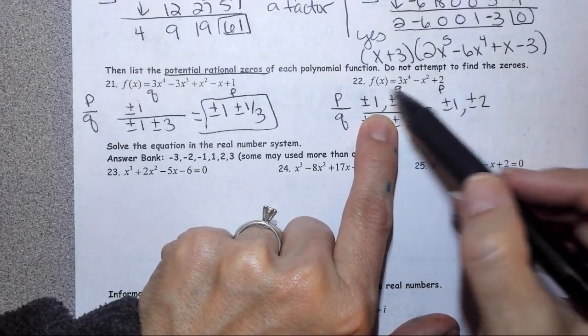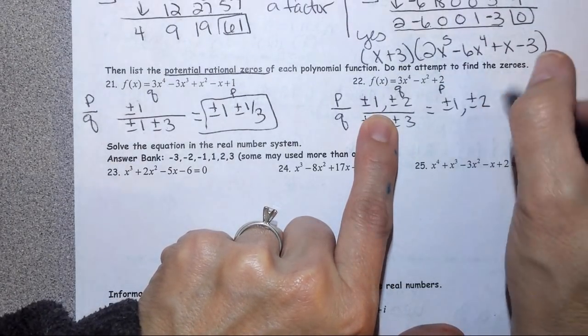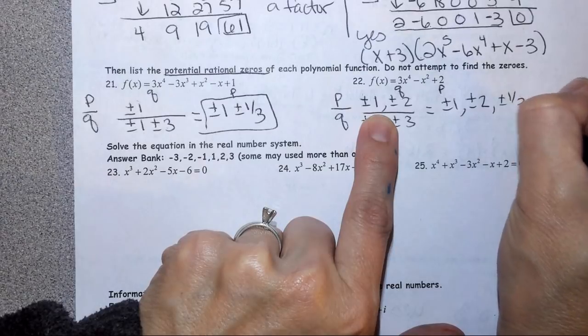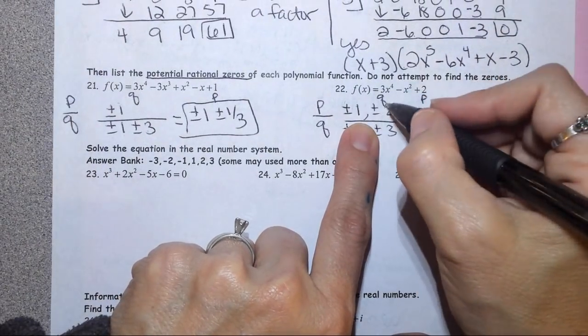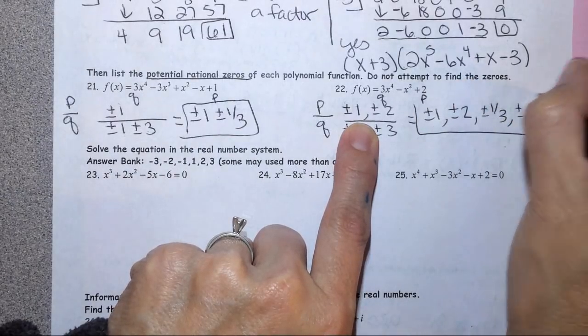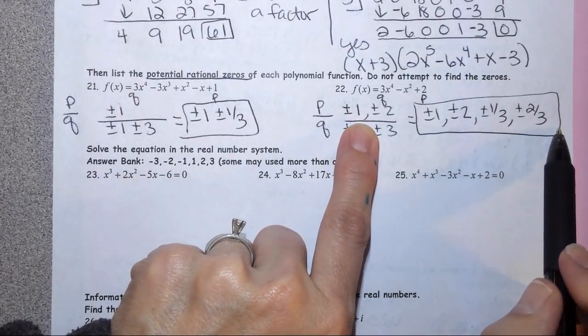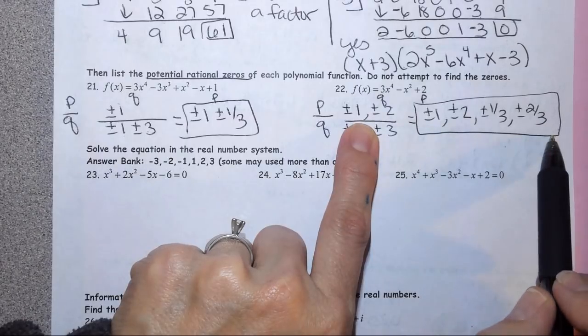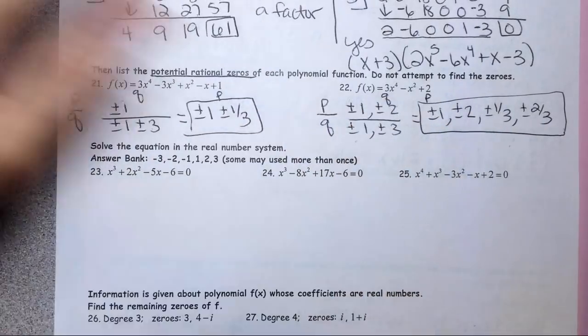Now I'm going to divide both numbers on top by 3. 1 divided by 3 is 1/3. And 2 divided by 3 is 2/3. So these are all my possible zeros. Again, they won't all work, but these are all the possibilities.